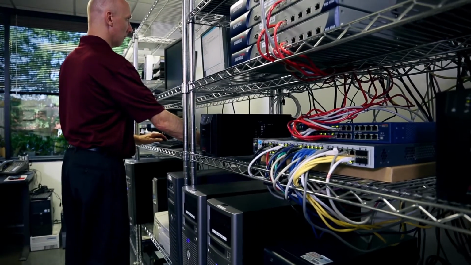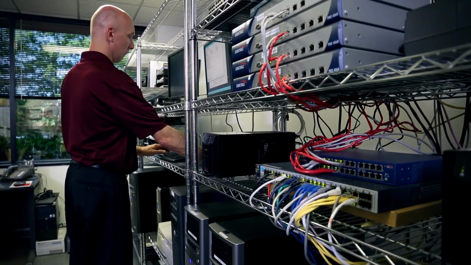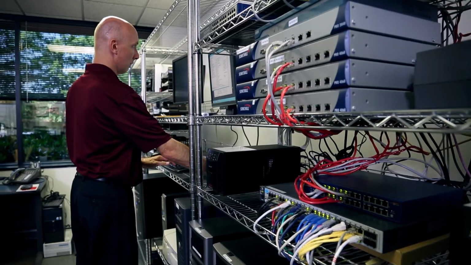Everyone here has many years of experience, and through our experience, if someone's using a certain type of software or wants a certain function to work, we usually know whether it's going to be an issue or not. And if we think it is an issue, we're going to test it here in our lab to make sure it doesn't become a problem.